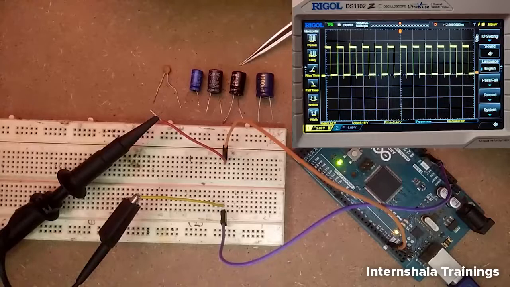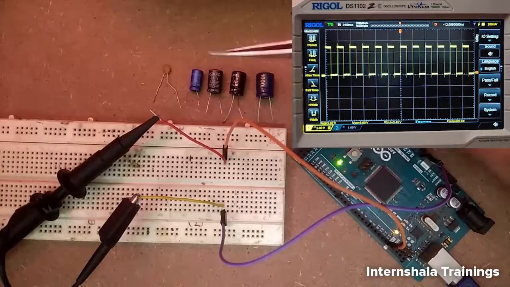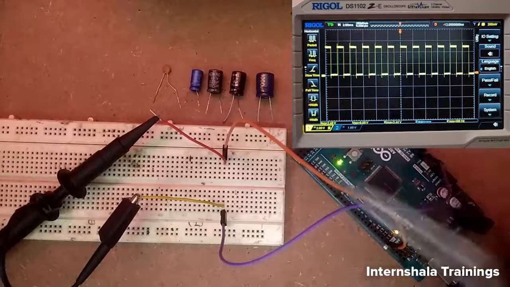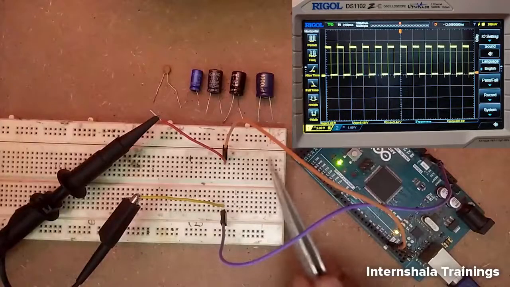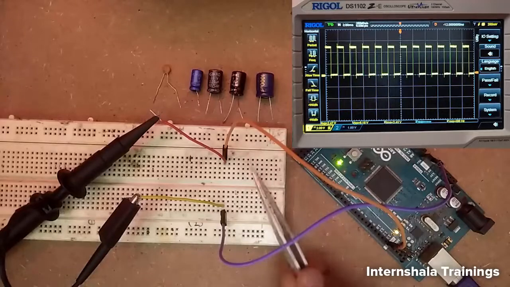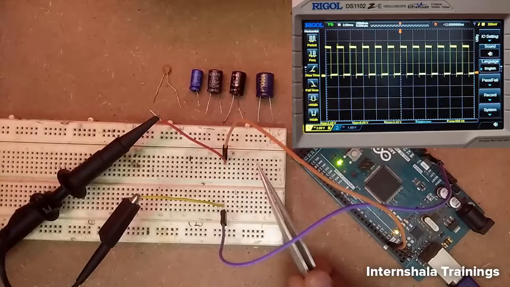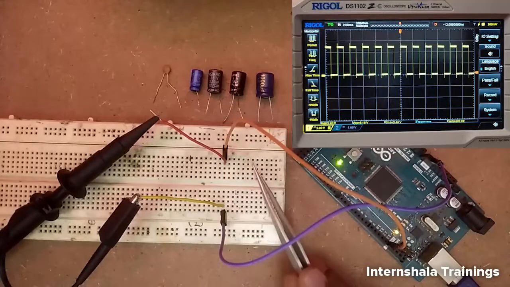Then this one is 470 microfarad, and after that a 1000 microfarad capacitor. Here we will see which capacitor is suitable to filter out this 500 Hz frequency and which capacitor provides the lowest impedance path. Whichever capacitor provides the lowest impedance path to this 500 Hz signal is going to filter out that frequency.